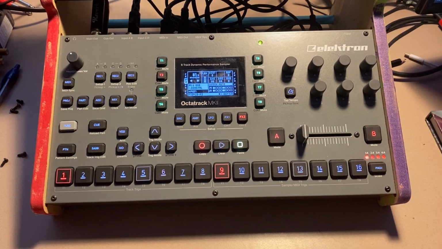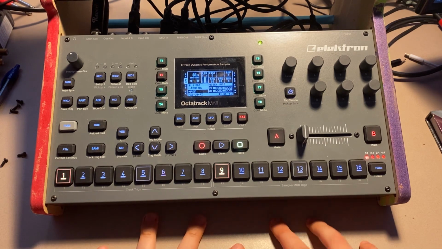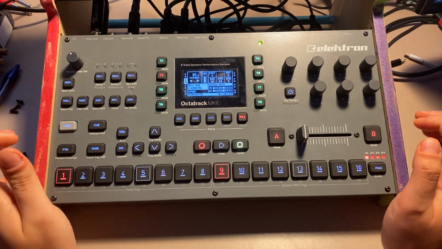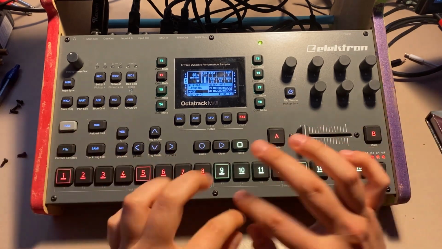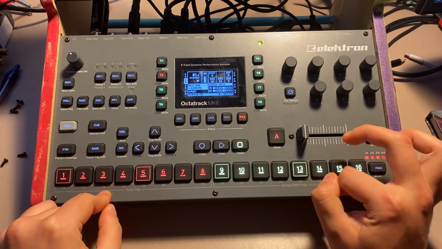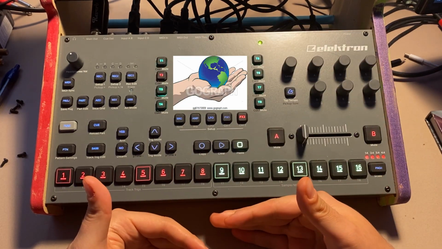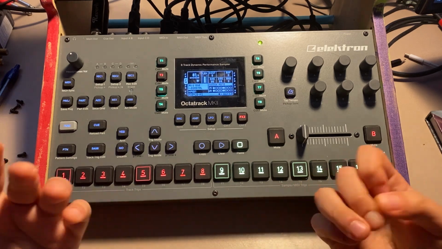So feel free to comment anything that I missed, or I'm sure anything I said that was wrong about the way the Octatrack works, because I recorded this whole bit about how the quick mute trig mode wasn't global, but then I clicked over to a track and, dog, it is global. It's Mr. Worldwide.